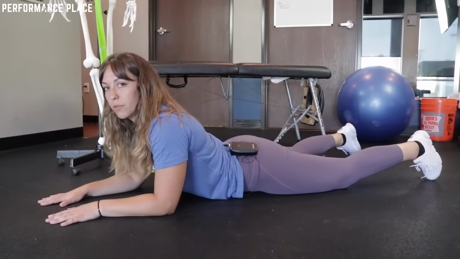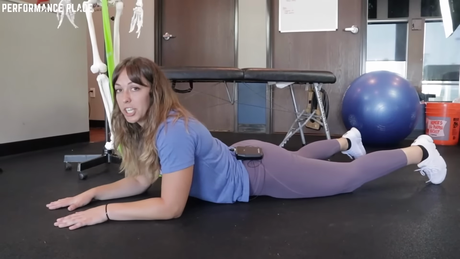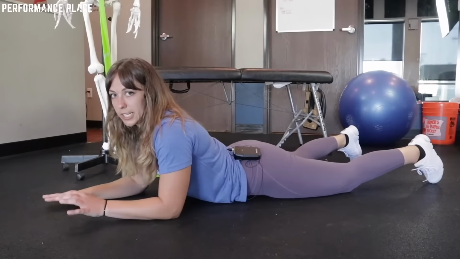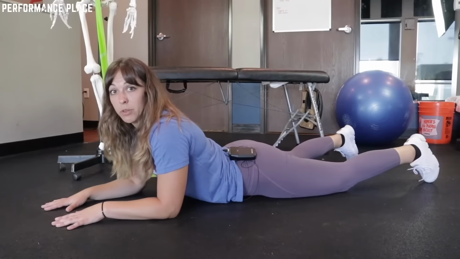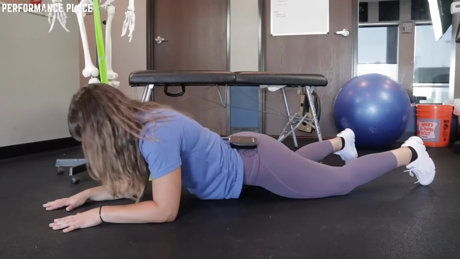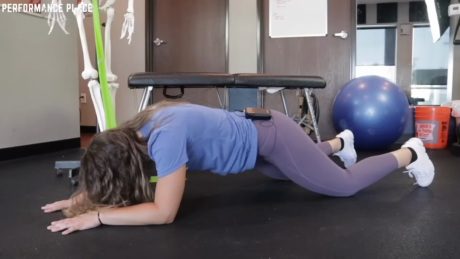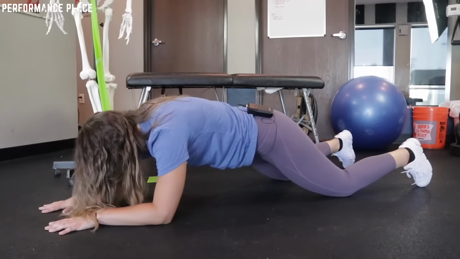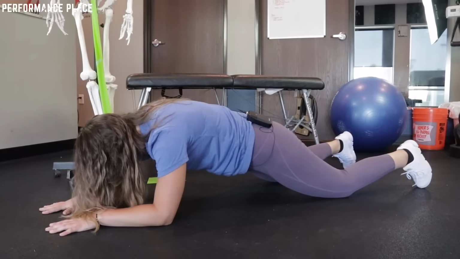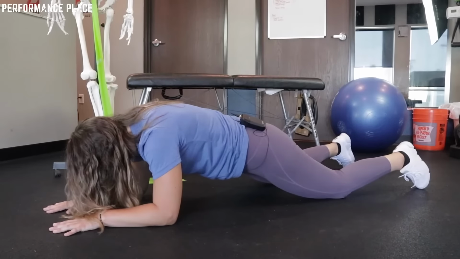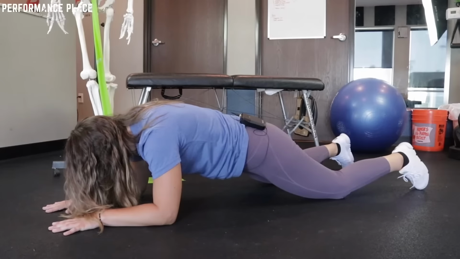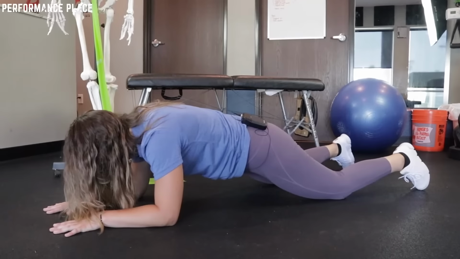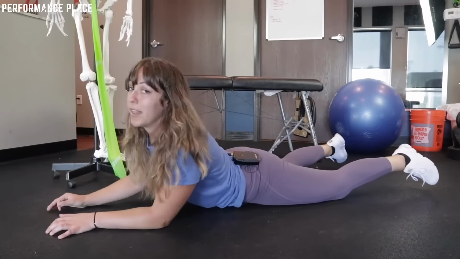1, push through the forearms. 2, squeeze the butt cheeks. 3, bring the elbows and knees closer together without actually moving. This is what that looks like, okay? Look through the tunnel, push through the forearms, squeeze the butt cheeks, okay? Bring the knees and elbows closer together and hold and breathe. I'm shaking like crazy right now. That means I know I'm doing it correctly. This is turning the belly wall on, okay?